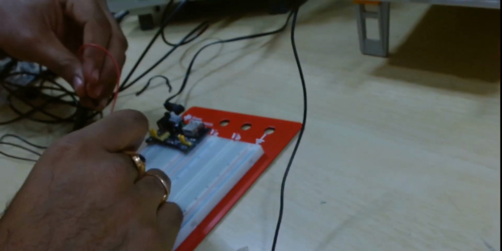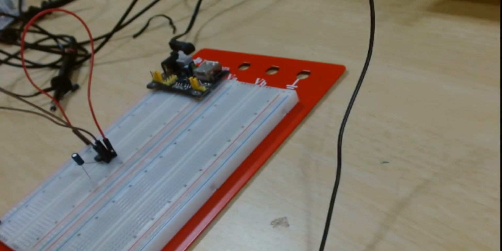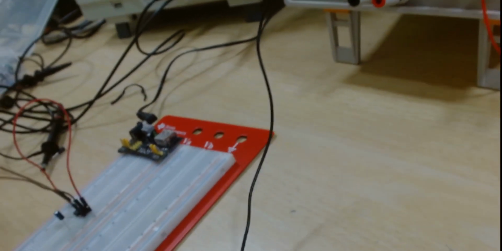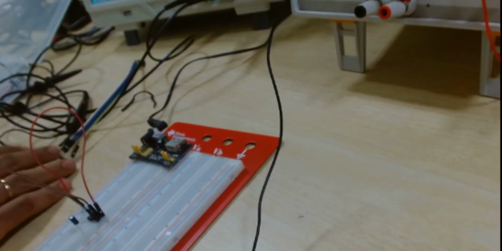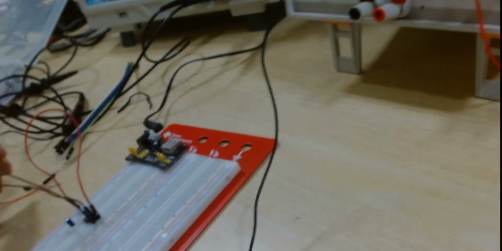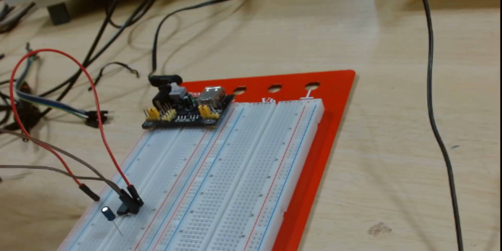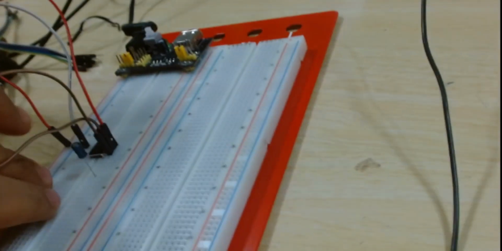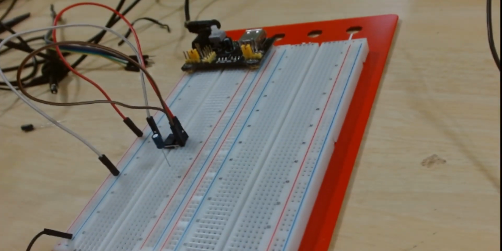Pin number 8 is connected to the supply voltage. Pin number 1 is grounded. Pin number 2 is the trigger pin.